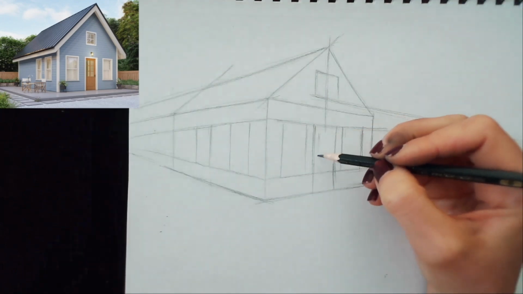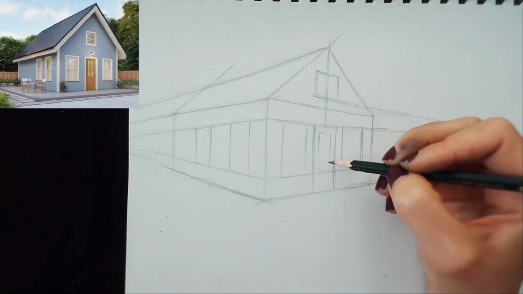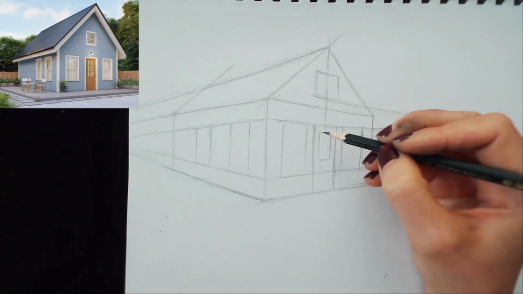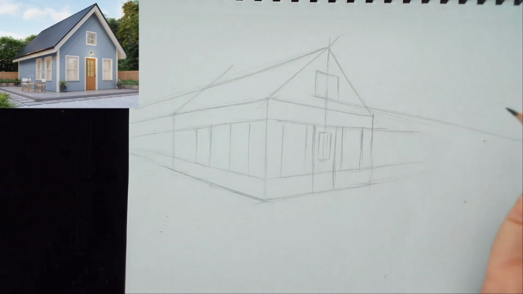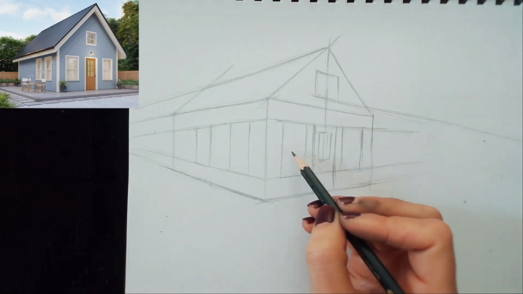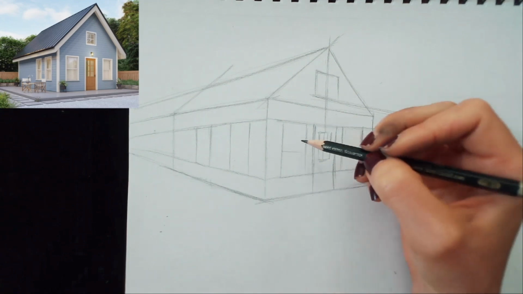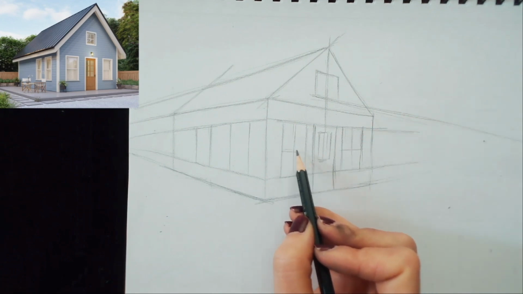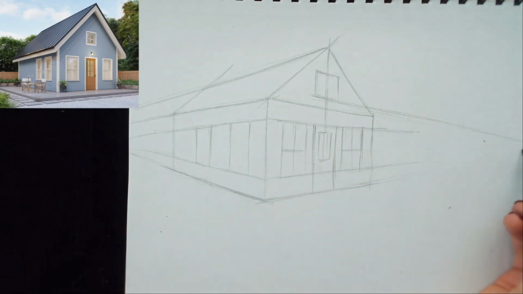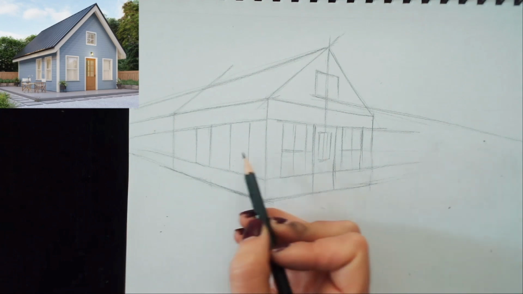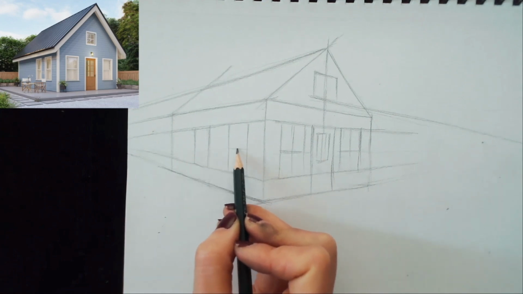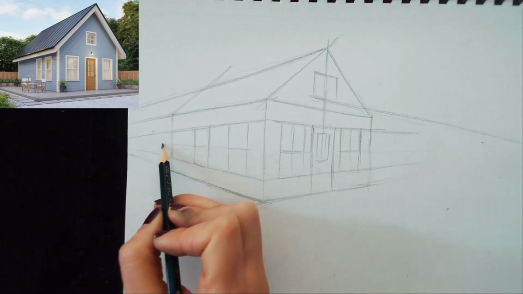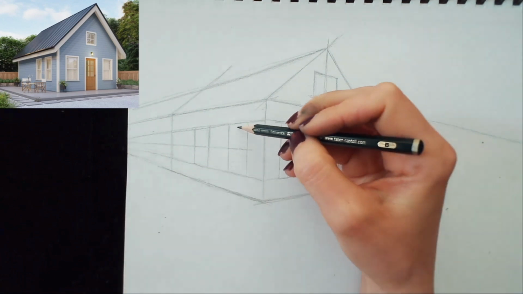Once I'm here, I can just add in whatever detail I want. Just remember that all of the horizontals would meet at those vanishing points. Even if you're adding detail into the windows, these lines, for example, here and here, would meet at that vanishing point. If I were to add lines here and here, they would meet at that vanishing point.